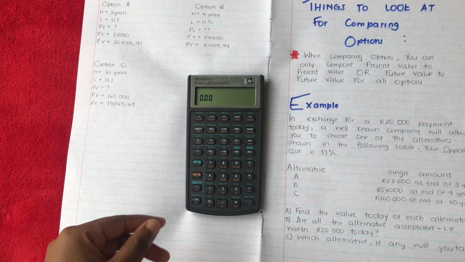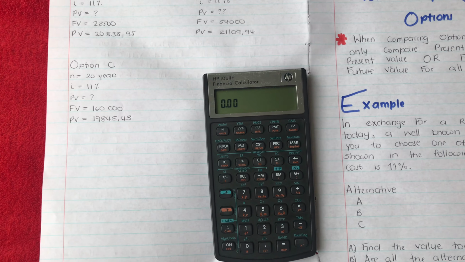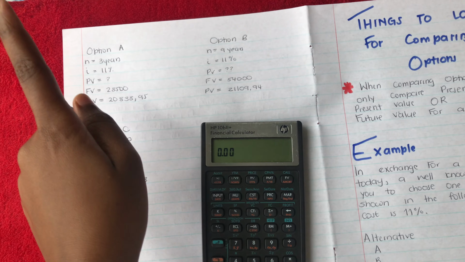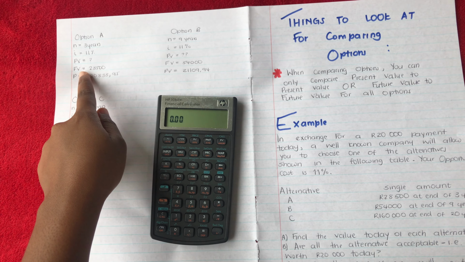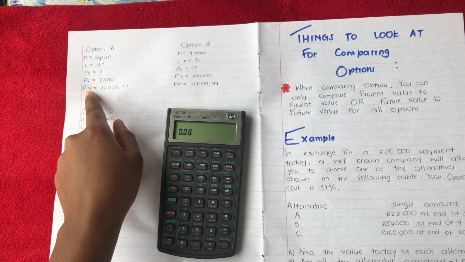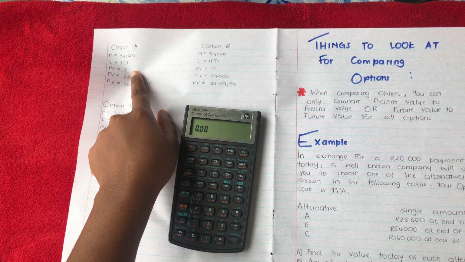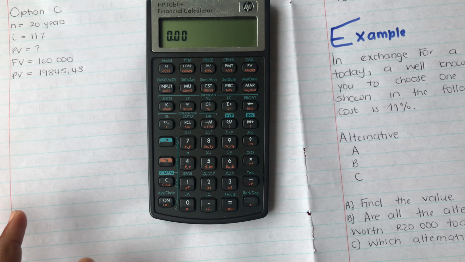We're using the financial calculator. It's already on, but to make sure that everything goes smoothly, we're going to clear it first. I already made the information easier. Remember, it's 3 years for option A, and then 28,500 for the future value, and the opportunity cost is 11%. Now we need to calculate the PV. So here's our financial calculator.